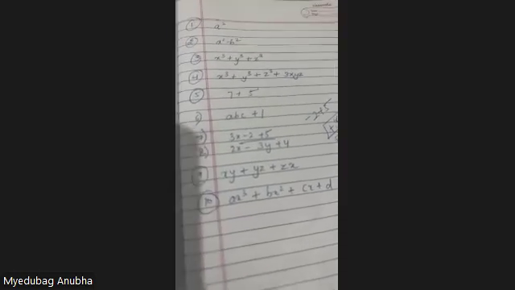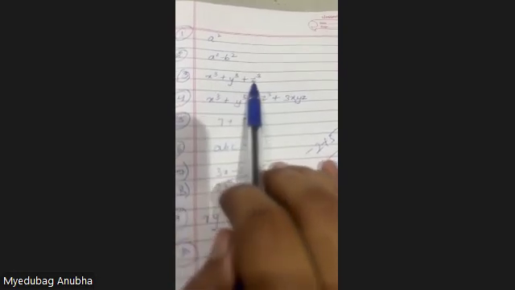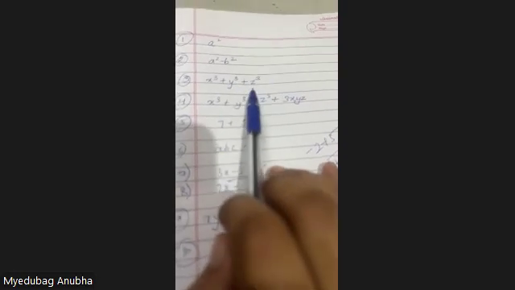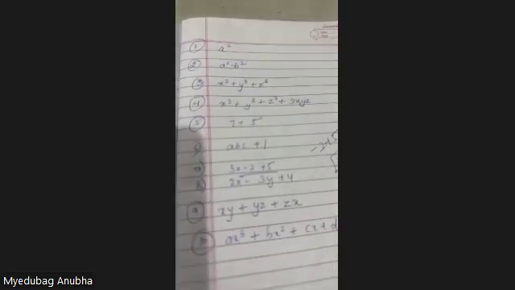For example, if I take the third question, let's say it is x cube plus y cube plus z cube. I will be giving you such expressions, and you have to find out how many terms the expression is made of. So this expression is composed of three terms: x cube, y cube, and z cube. You just have to separate them.